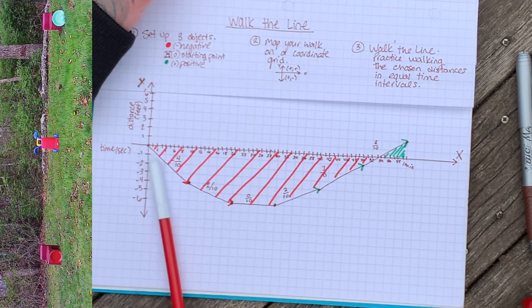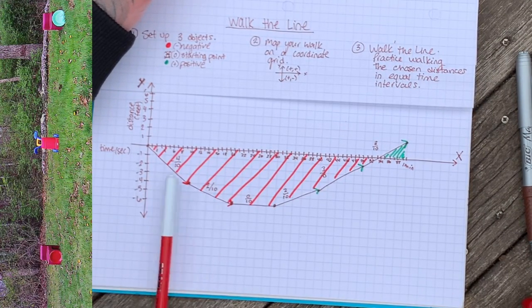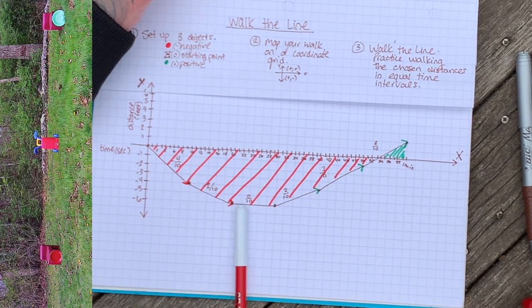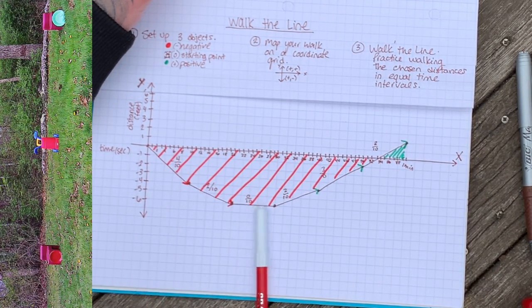But the rate of change, the steepest, the fastest, is going to be at the beginning. I'm going to be traveling 4 feet in 10 seconds. And the slowest will be the 0 because I won't be changing at all. These two are the same.